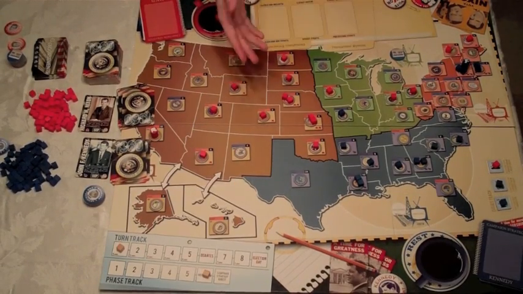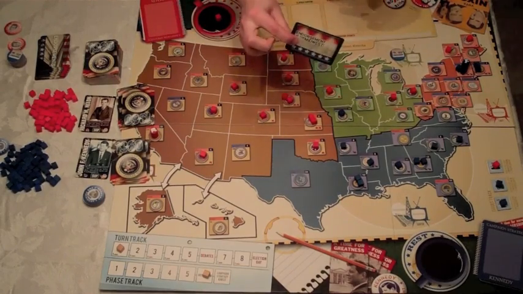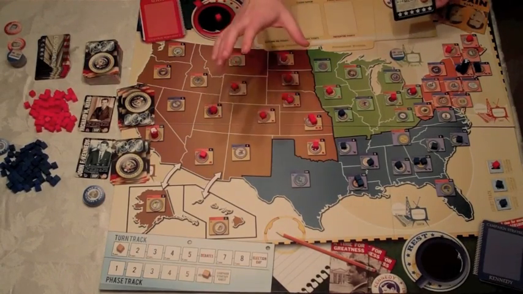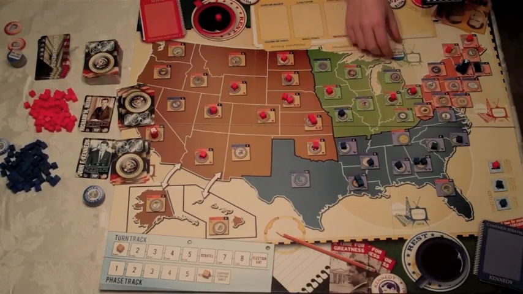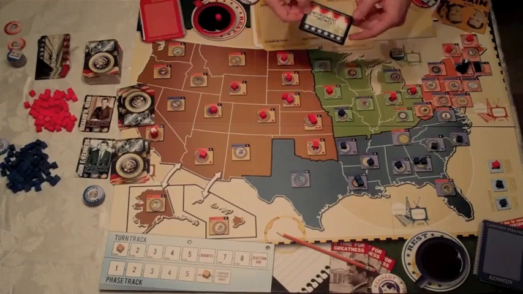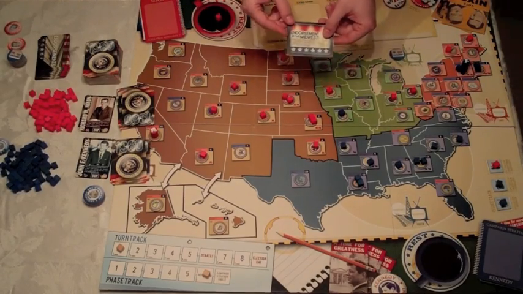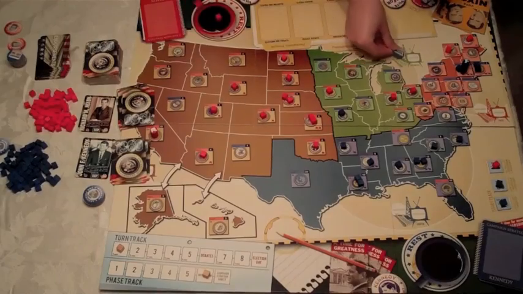Let's say that the Nixon player drew an endorsement card and it was an endorsement in the Midwest. Endorsements are just like state support and advertising and the issues. There can only be one color endorsement in a given region. So if the Nixon player drew an endorsement in the Midwest, he would have to use that endorsement to remove the Kennedy endorsement that's there.